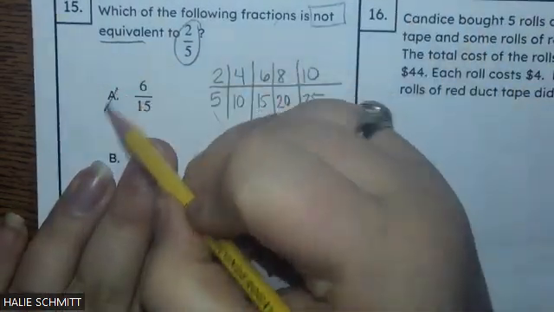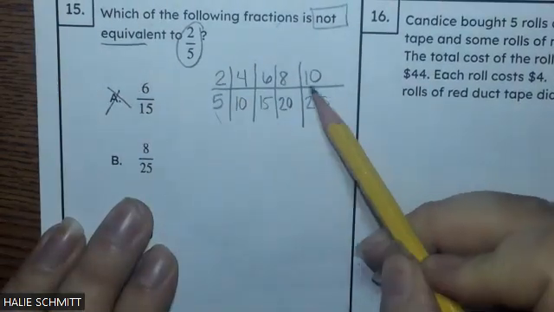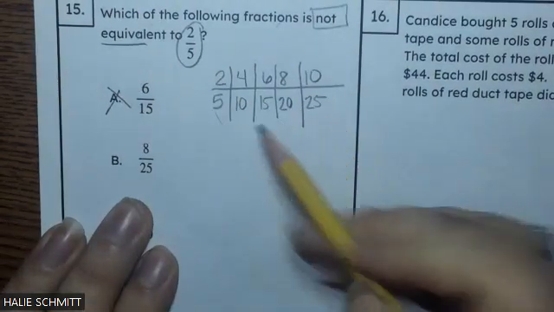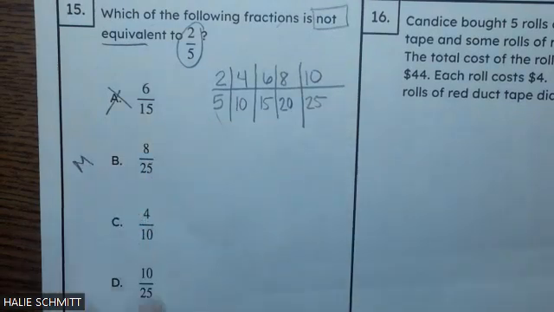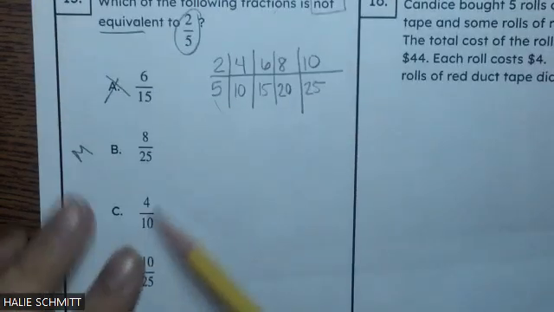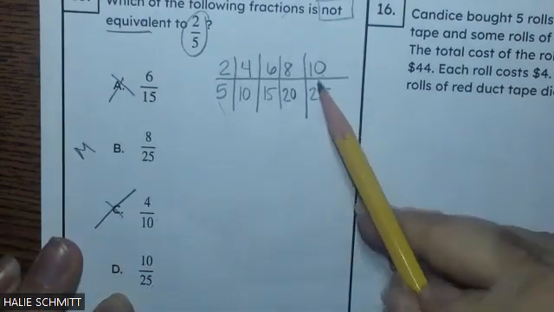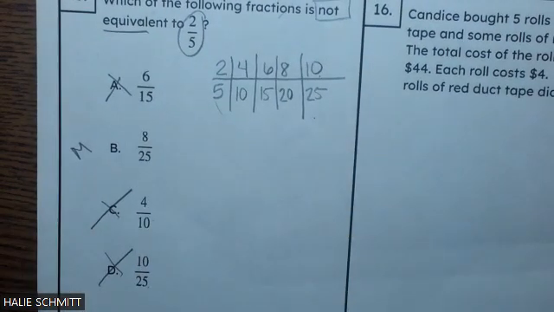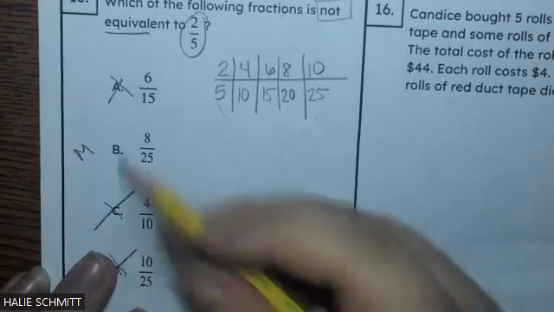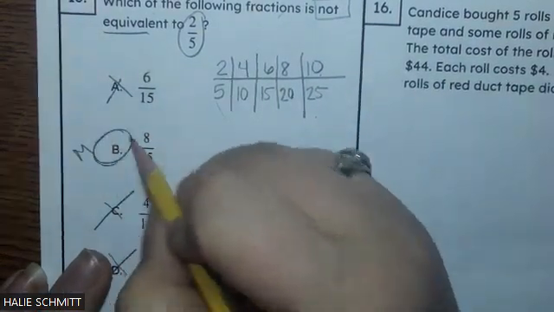6/15. Have it here. That's out. 8/25. No, I have 8/20, but not 8/25. 4/10. It's there. 10/25. It's there. The one that is not equivalent is B.